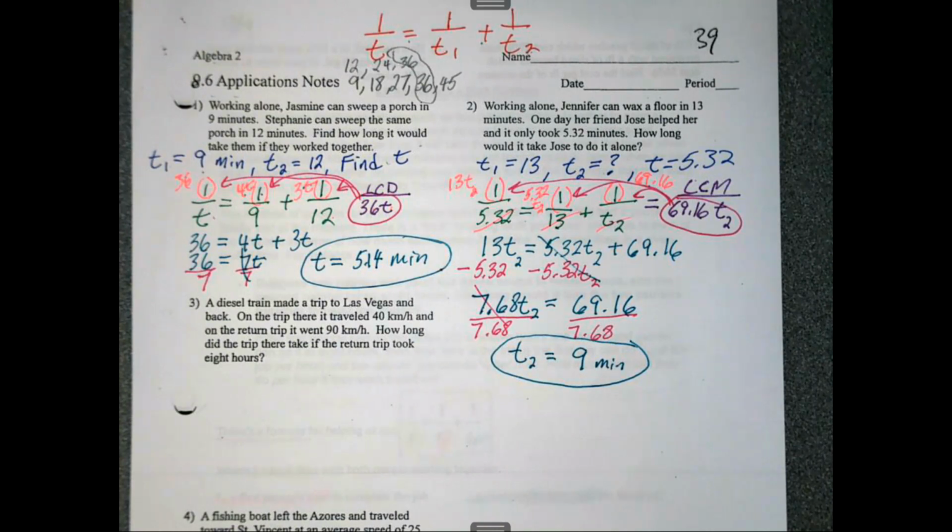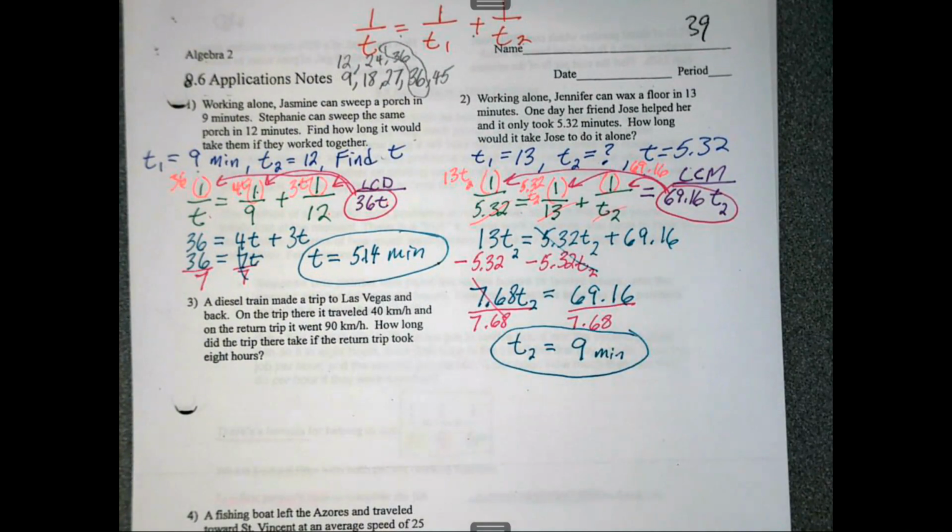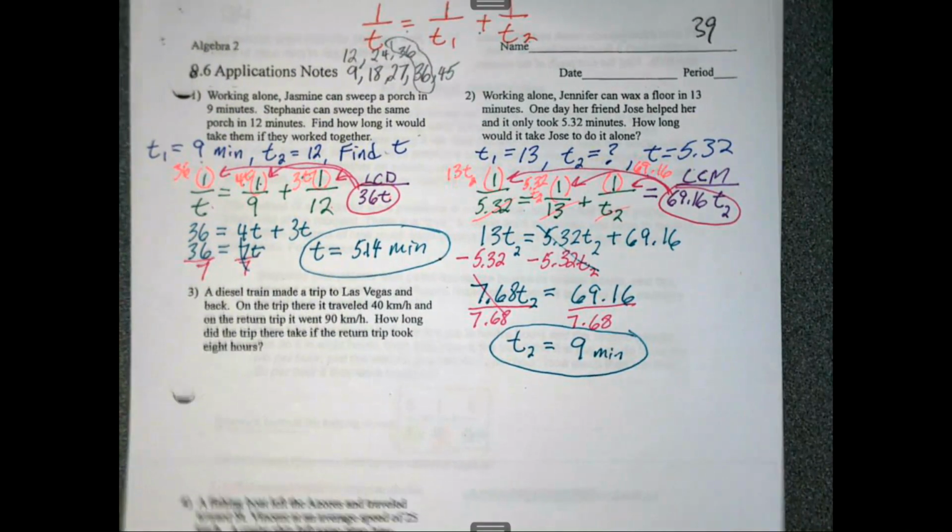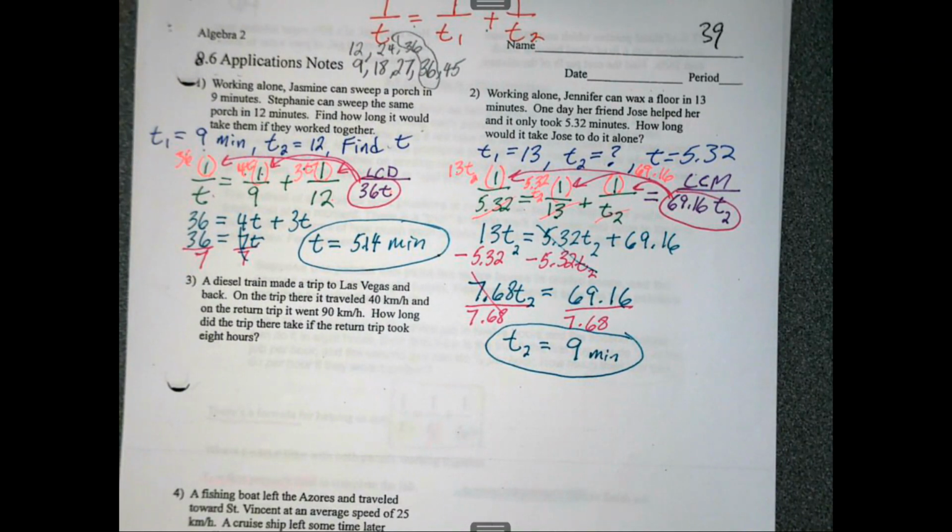A diesel train made a trip to Las Vegas and back. On the trip there, it traveled 40 kilometers per hour, and on the return trip, it went 90 kilometers per hour. How long did the trip there take if the return trip took 8 hours?